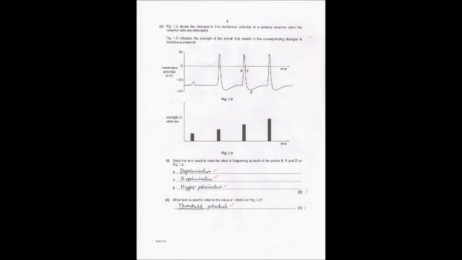Stronger stimuli and an action potential has been generated. An even stronger stimulus and exactly the same action potential. An even stronger stimulus than that, exactly the same action potential. So you can probably tell it's going to be something about the all or nothing response.